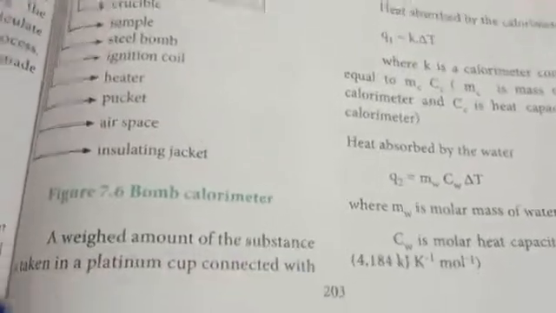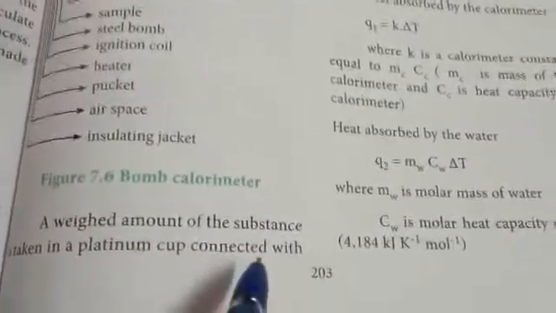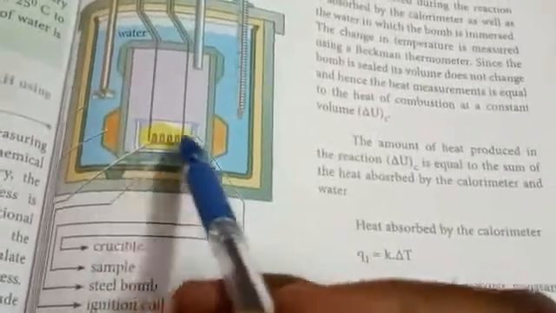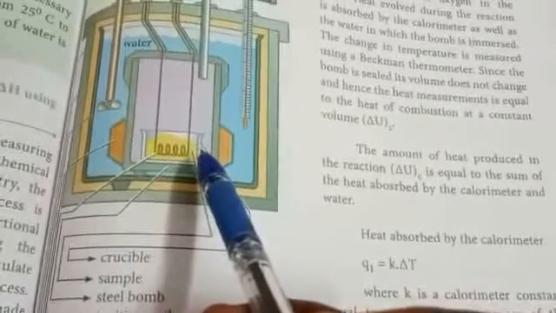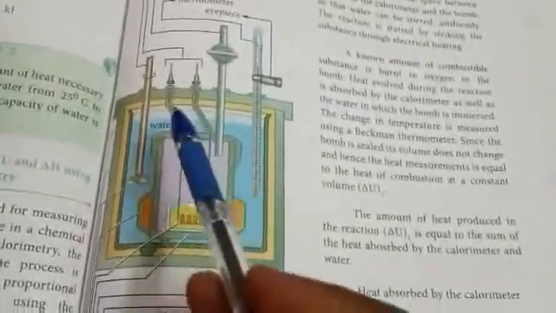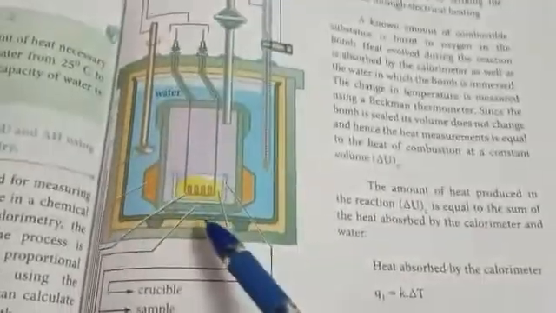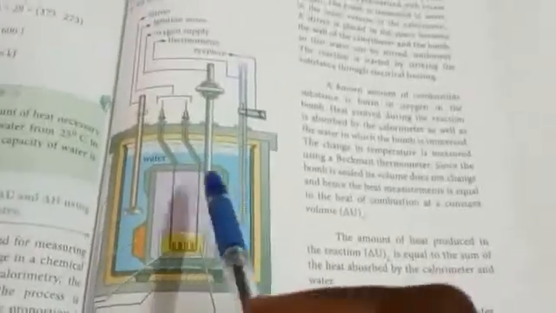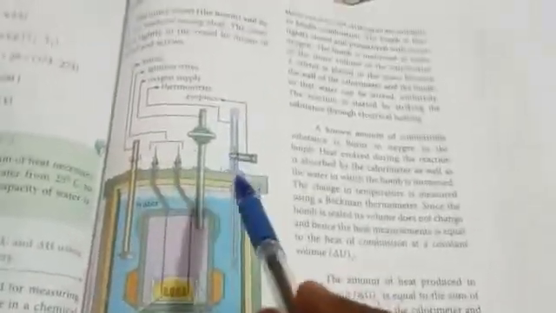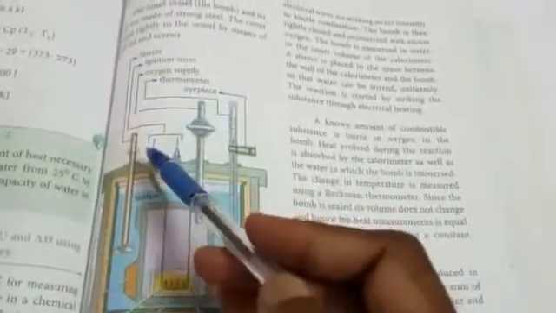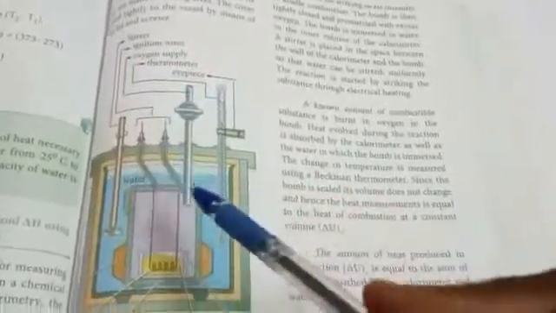That is the bomb calorimeter. The weighed amount of substance is taken in the platinum cup, the yellow one. The electrical wire is used to start the combustion. The bomb is tightly closed and filled under pressure with excess oxygen. The oxygen supply will be given.